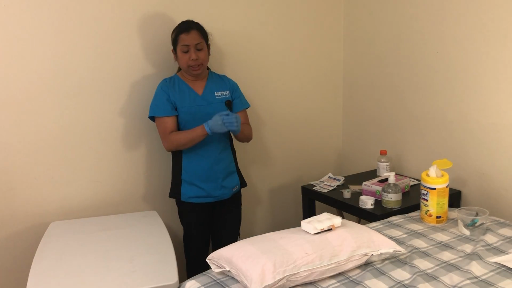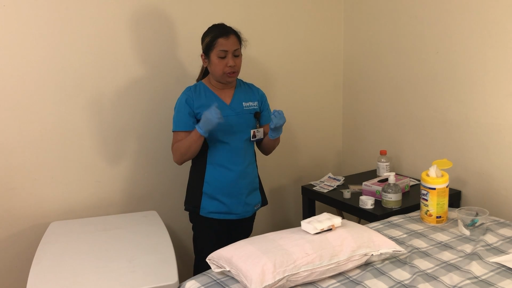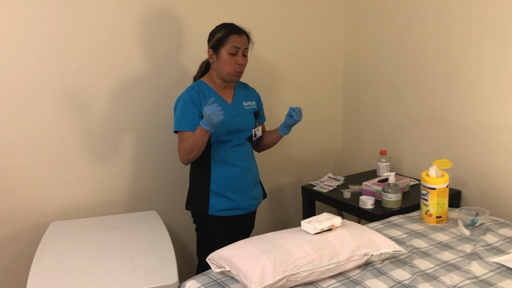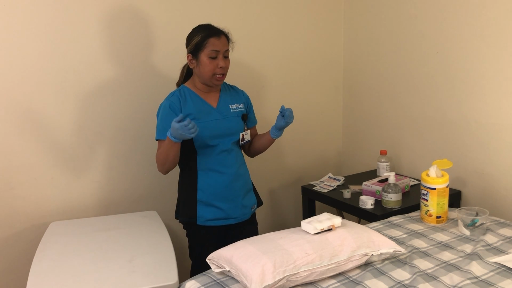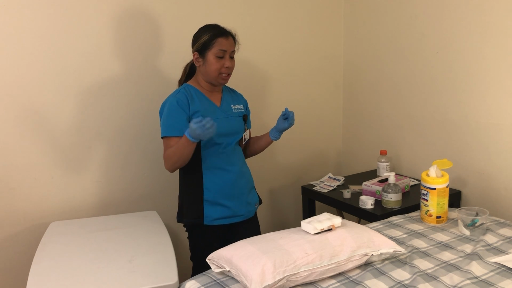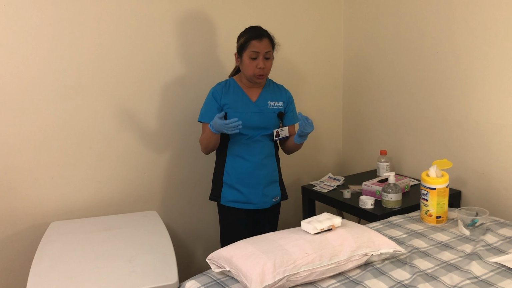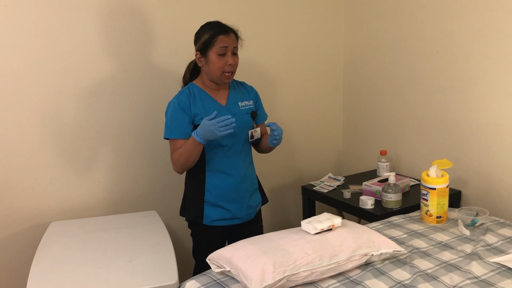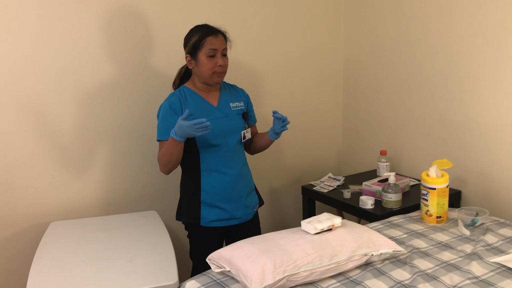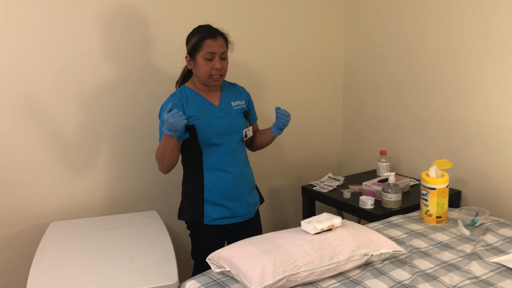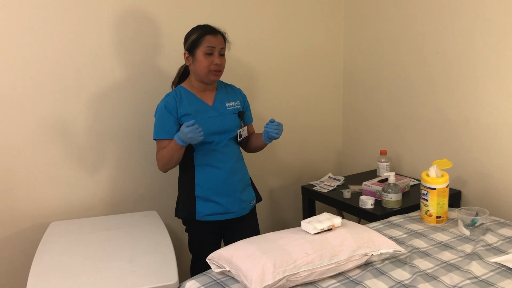Next, I will give health teachings. First, instruct the patient not to scratch and not to wet the wound to prevent infection. Then instruct them to eat healthy foods, especially those rich in vitamin C, to promote wound healing. Tell them that if there is pain or drainage, they have to report it, as this is a sign of infection, so the problem can be addressed.